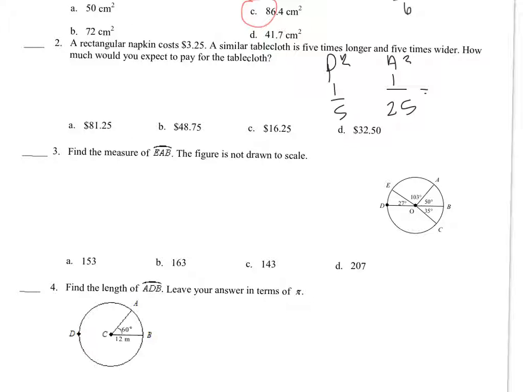Since the tablecloth is the larger one, you want to figure out how much it would cost for the tablecloth, so that's the 25, and $3.25 is what it would cost for 4 square inches. If I cross multiply those, the tablecloth would cost $81. It's going for the same rate.